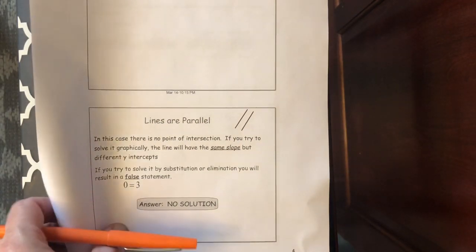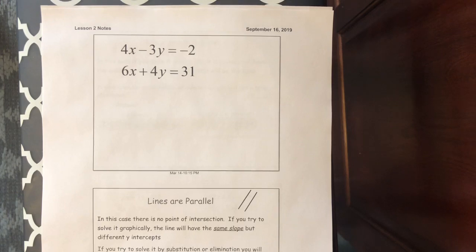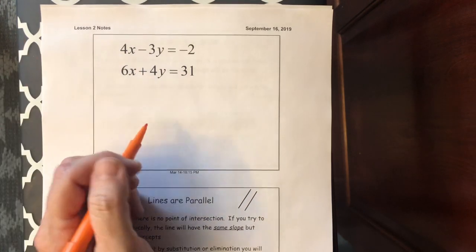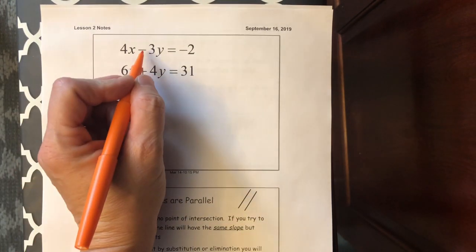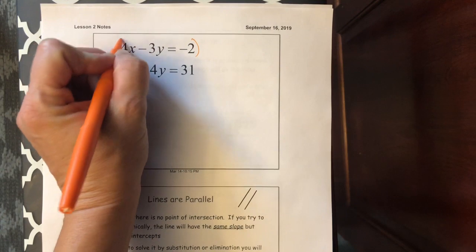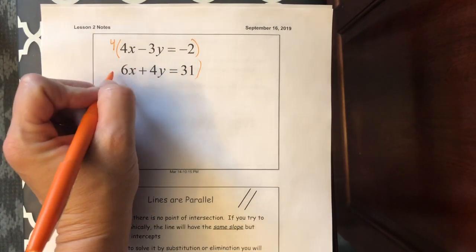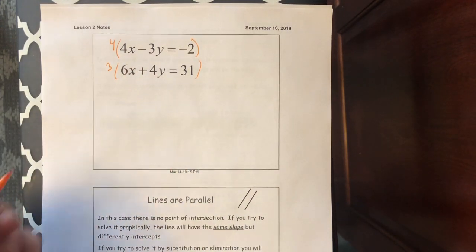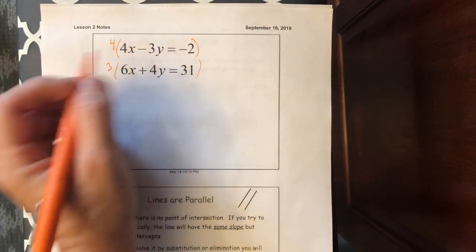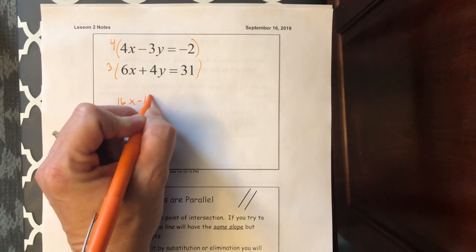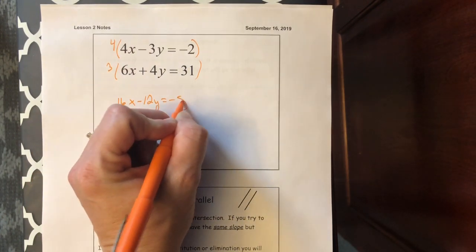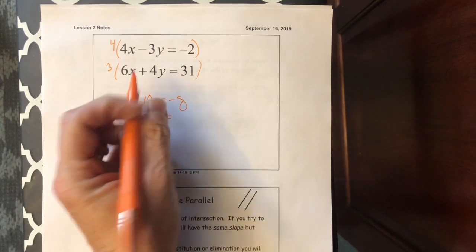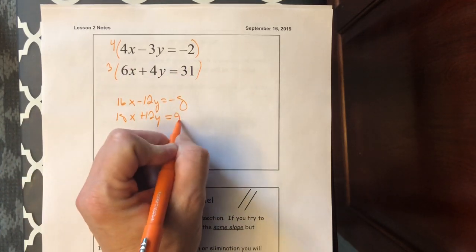Okay, so we're going to do another one. We have this problem. And this isn't a really nice problem because I have to do something to both of them to make it work. So I like how this is negative and this is positive. So I might multiply this by 4 and this by 3. That's going to give me a negative 12 and a positive 12, and that'll get rid of those y's again. So I'm going to distribute this 4 to everything. So I'm going to have 16x minus 12y equals negative 8. And here I have 18x plus 12y equals 31 times 3. That's 93.